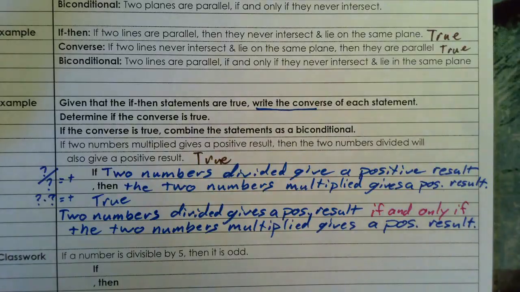So we checked the first, that was true. They just told us that. We checked the converse, that was also true. We figured that out, and then we were able to write our biconditional.